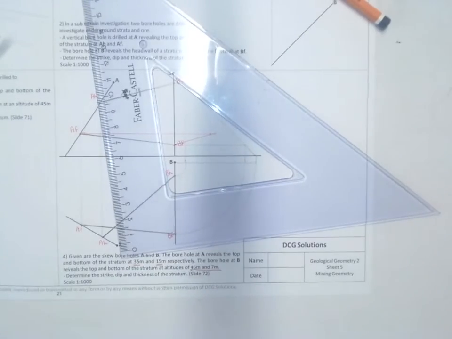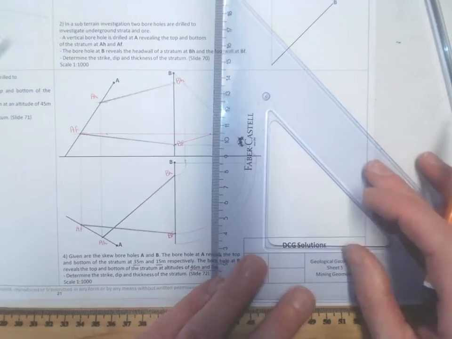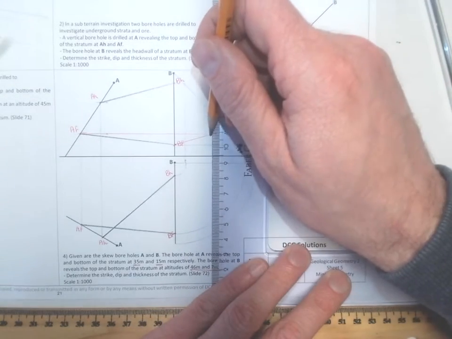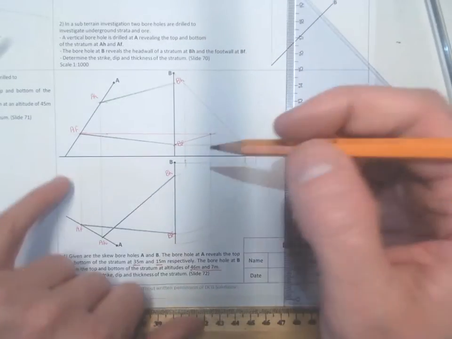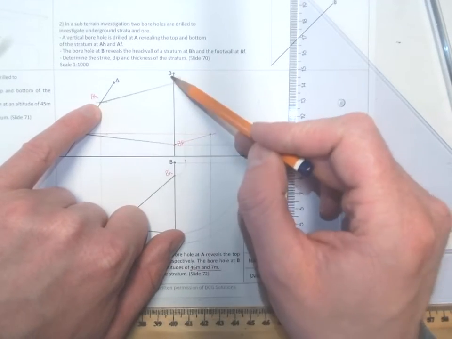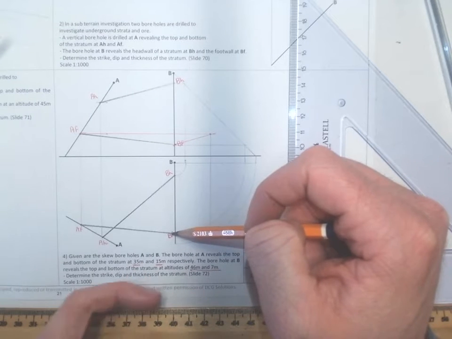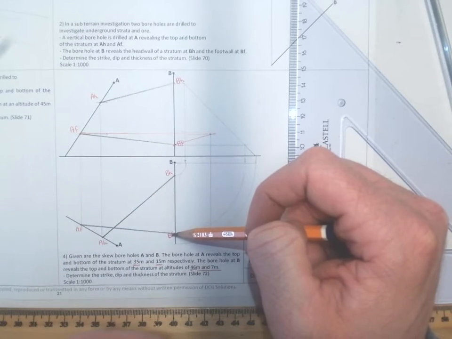Drop that down. Now, because I went parallel to AH, BH from BF, I go parallel from AH to BH again.